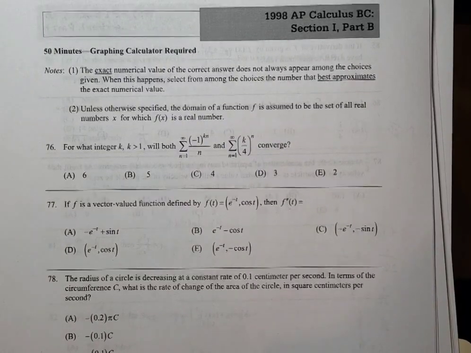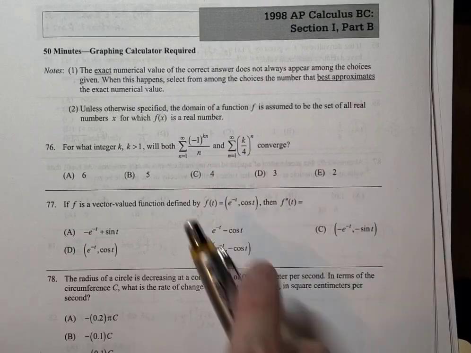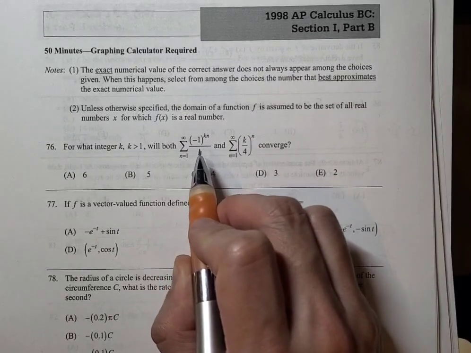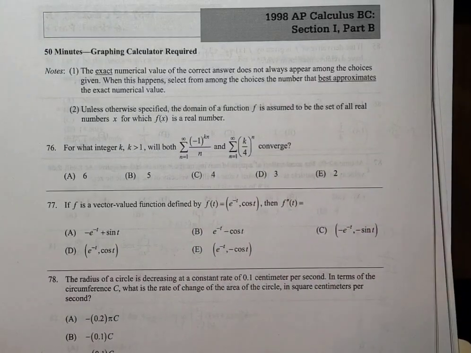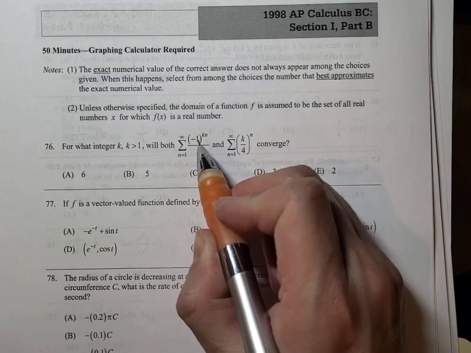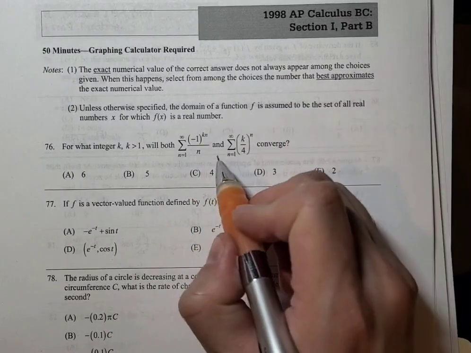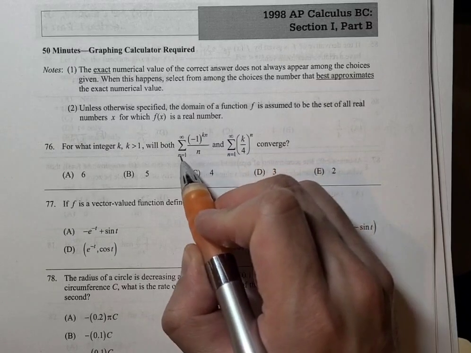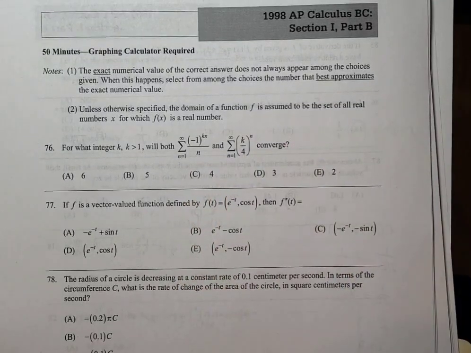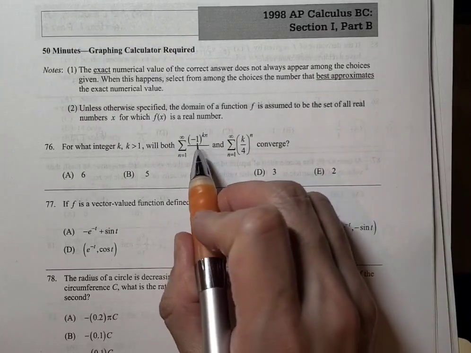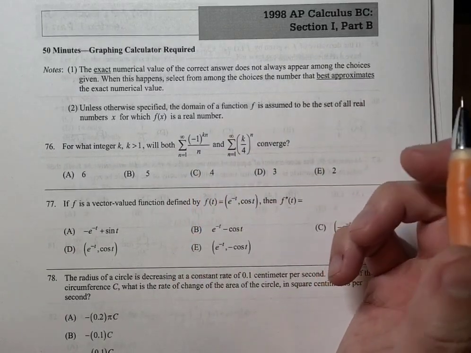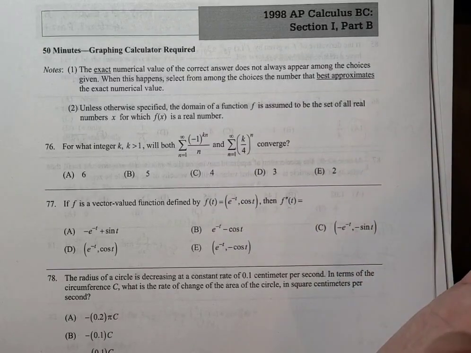All right. Now, 76. For what integer k greater than 1 will both these series converge? Let's start with this one. It looks like it's either the alternating harmonic series or the harmonic series, so we have to pick our k carefully. If k is even, it'll be -1 to some even power, because some even number times n, as long as n is greater than 1, will still be an even number. So if this product kn is an even power, the -1 to that power becomes +1, and that's the harmonic series, which diverges. Hopefully that made sense.